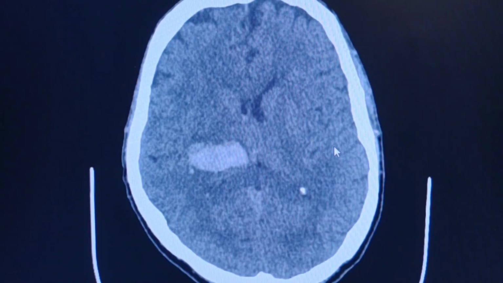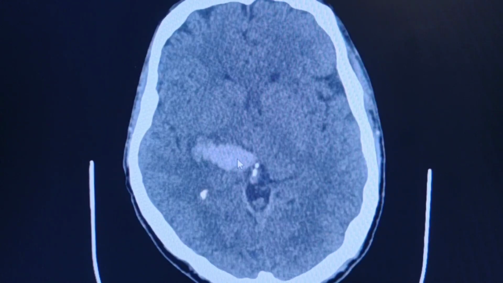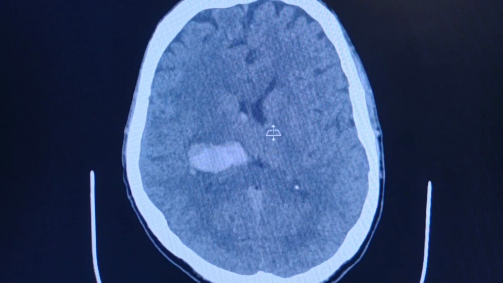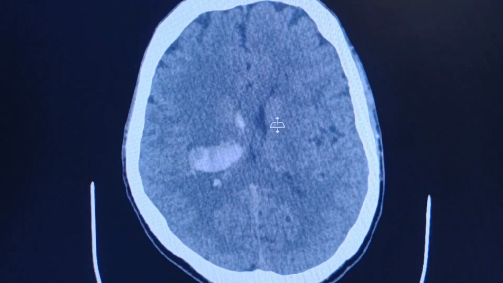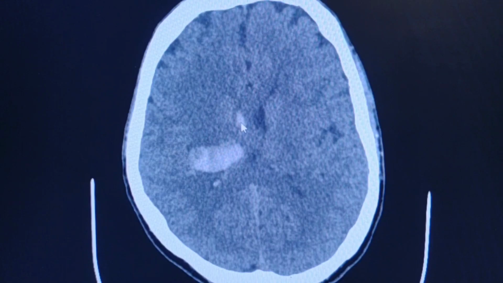I have a case of a 60-year-old male patient with a background of chronic hypertension and presented with acute onset left-sided weakness, and CT scan was done, and there is an acute intracranial hemorrhage with a small extension in the ventricular system here.